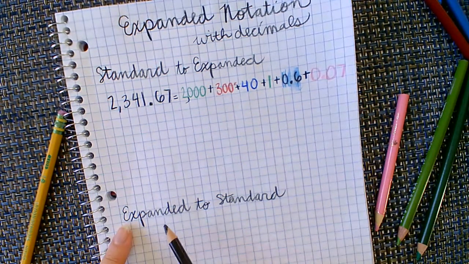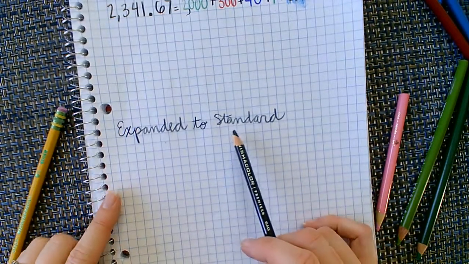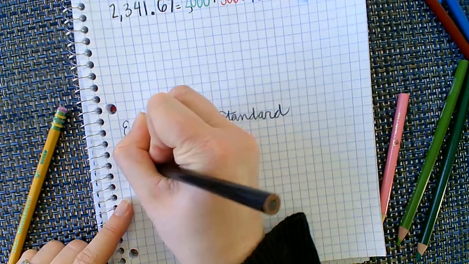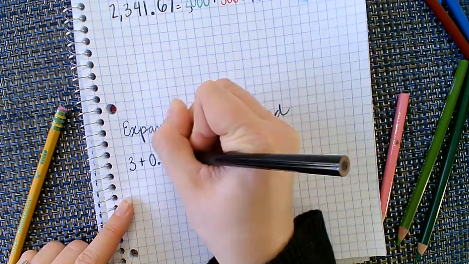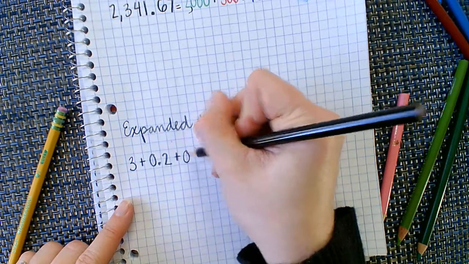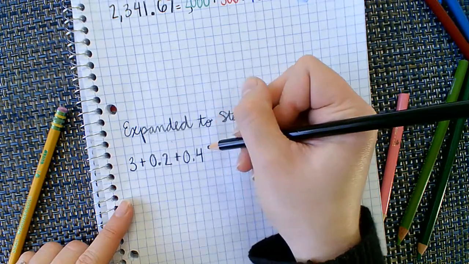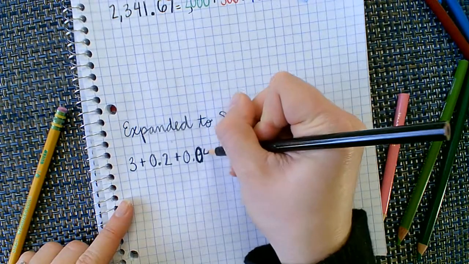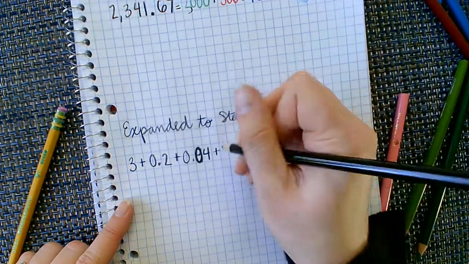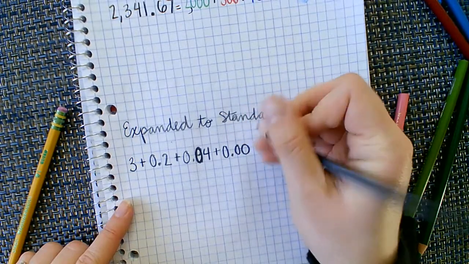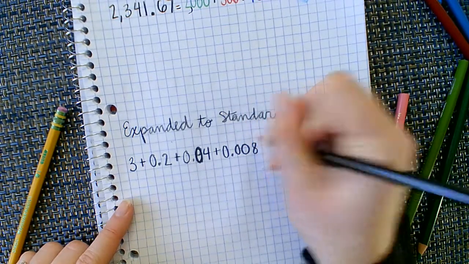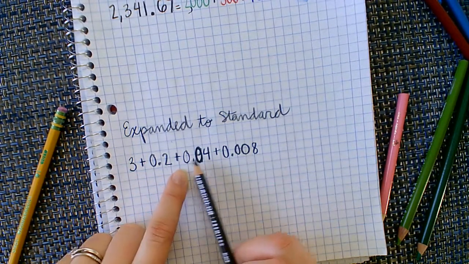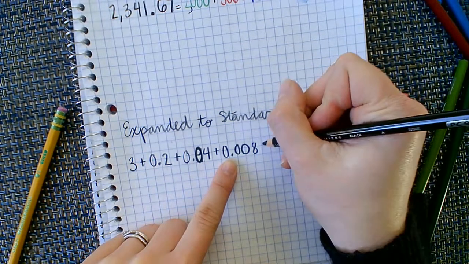Now, let's say we're going from expanded to standard notation. So maybe you have a number like, let's say you have a number like this. 3 plus 2 tenths plus 4 hundredths plus 8 thousandths.